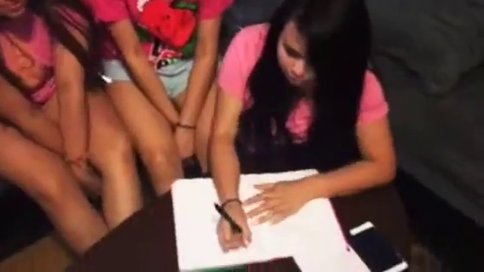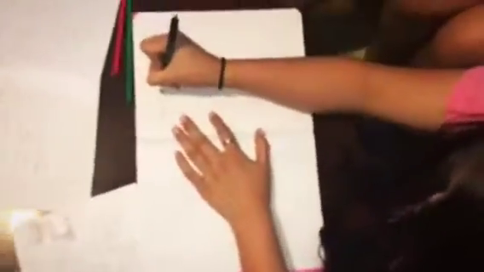Okay. So the problem is f of x equals x squared minus 6x plus 8. We have to find the c in the open interval 2 to 5. So in order to solve this, we have to use the mean value theorem, so MVT.